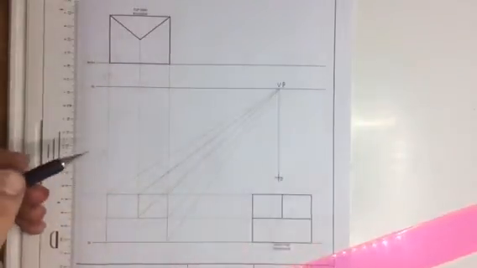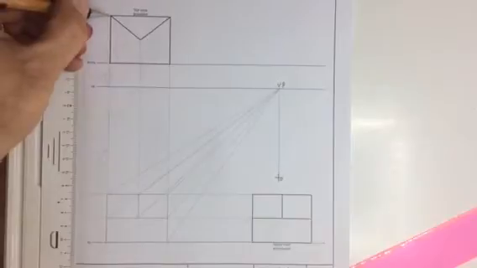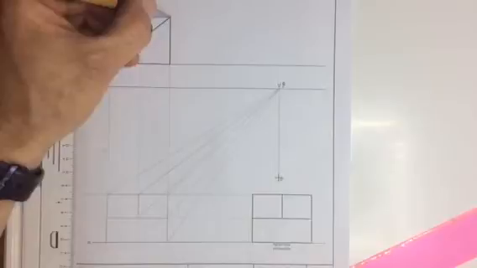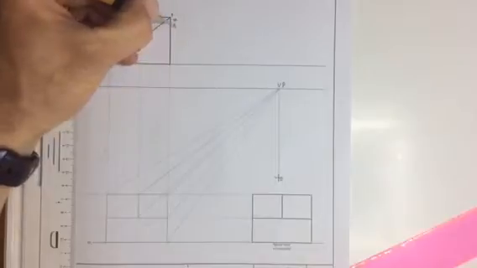Okay, step number one, I need to find that corner over there. Now that corner has got 3 points on it. There's one right at the top, there's one in the middle, and there's one right down at the bottom. So I need to find those 3 points. Same story with this. One right at the top, one in the middle, and one at the bottom.